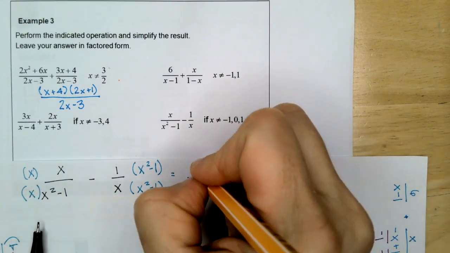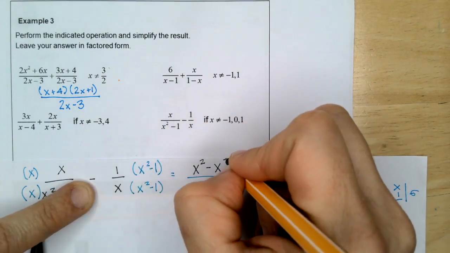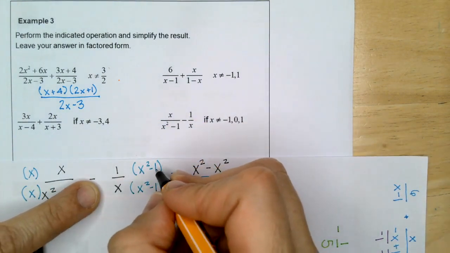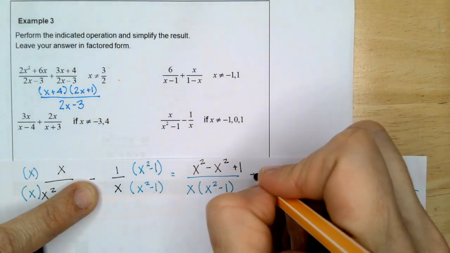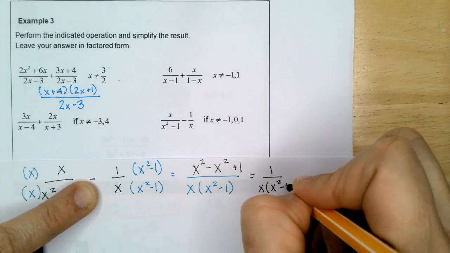x times x becomes x squared. Minus 1 times x squared is x squared. Negative 1 times negative 1 is plus 1. So I just have 1 over x times x squared minus 1.